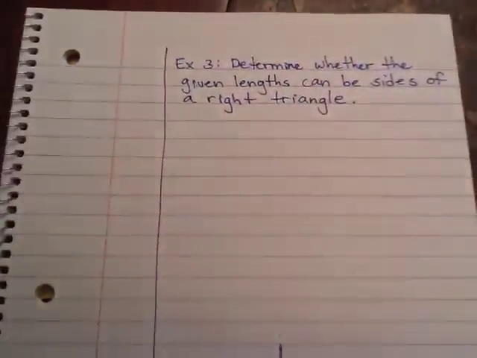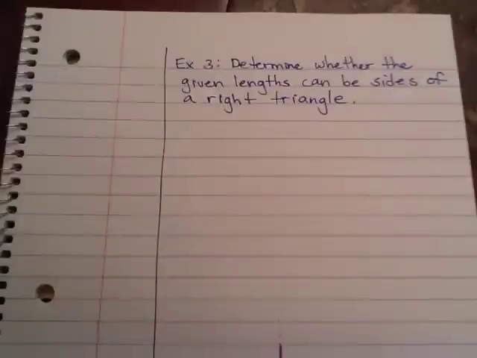So what they're going to do with these is they're actually going to give you 3 sides. They're going to give you an A, a B, and a C. And then they're going to say, okay, take A, B, and C, plug it in, figure out if it actually equals and works out. If it's equal, it's going to be true. If it's not equal, not true.